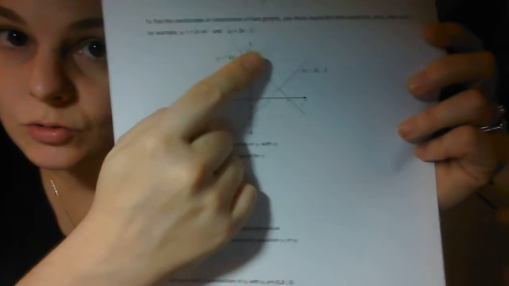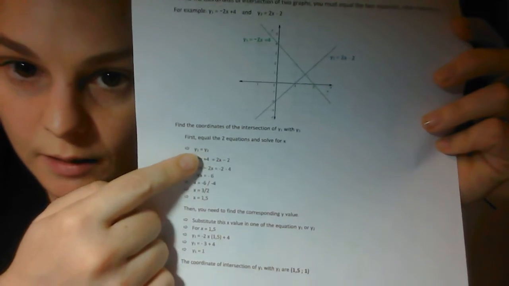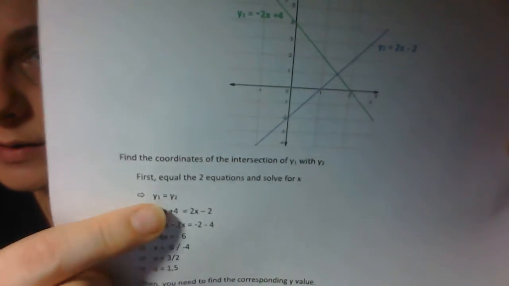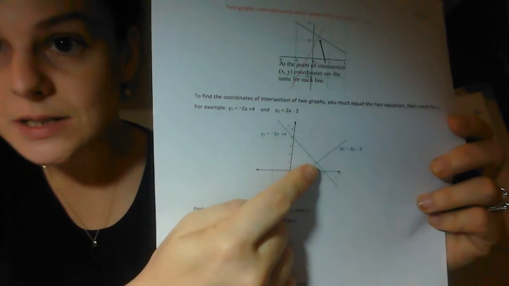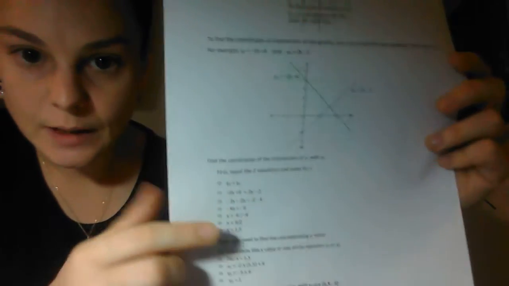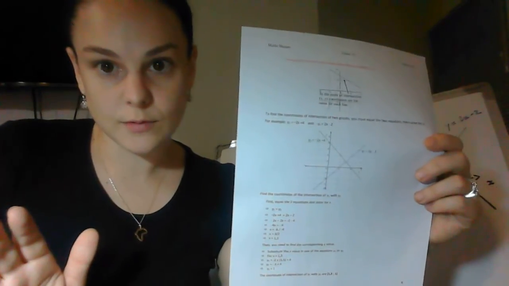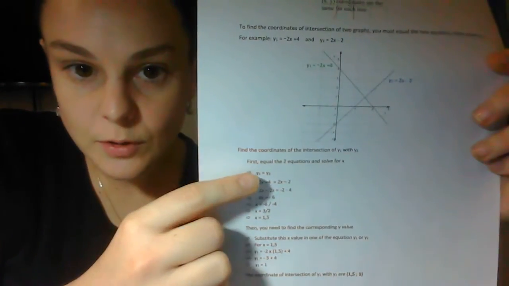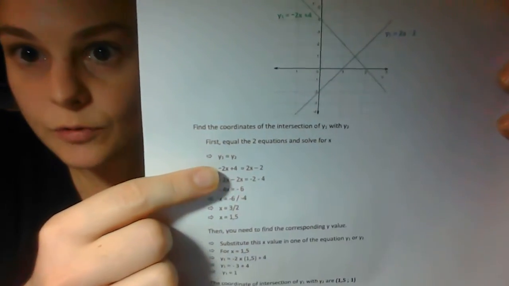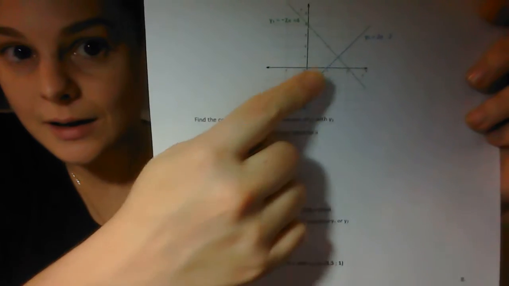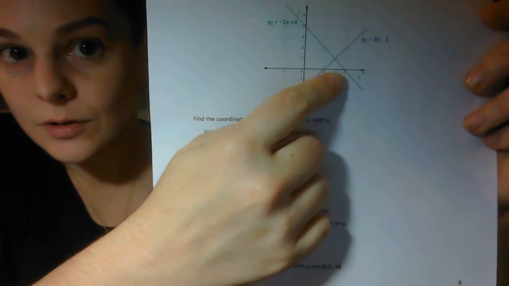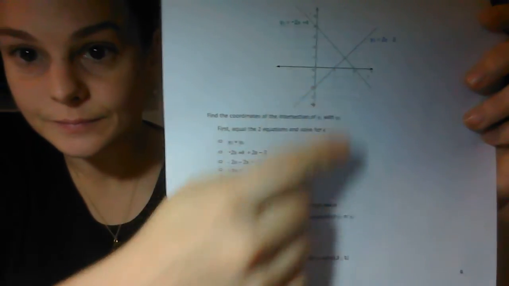So we just take the two equations and we equal them to each other. Where y1 is equal to y2, we are going to be on this specific point. Remember, one point has two coordinates, the x value and the y value. So first, when you equal the two equations, you're going to solve for x and you're going to get the x value of this intersection.